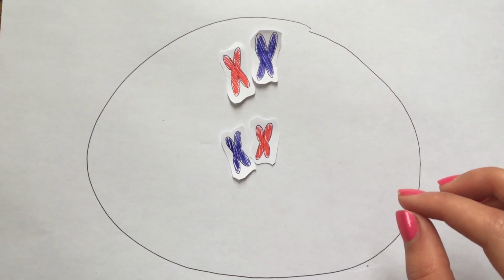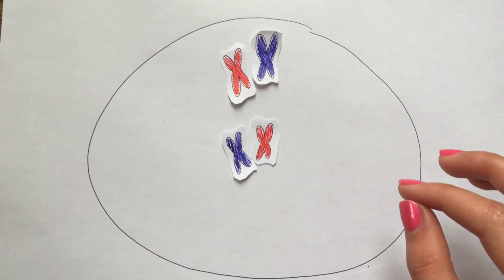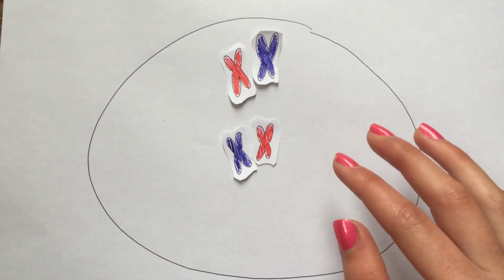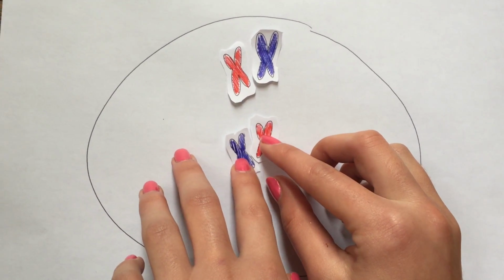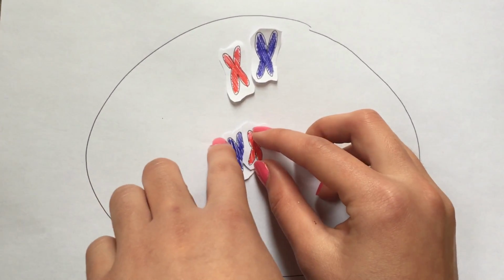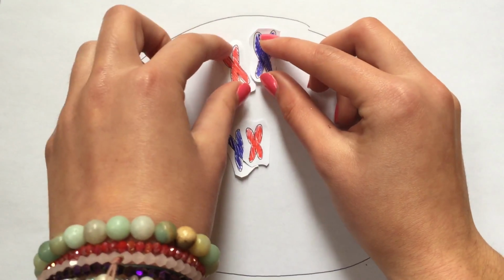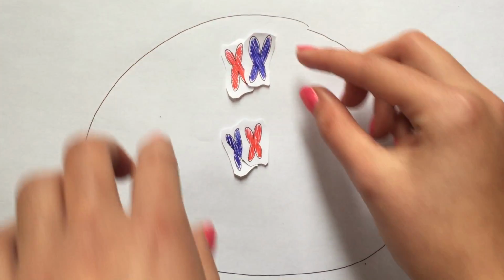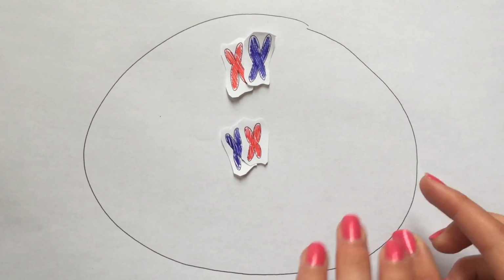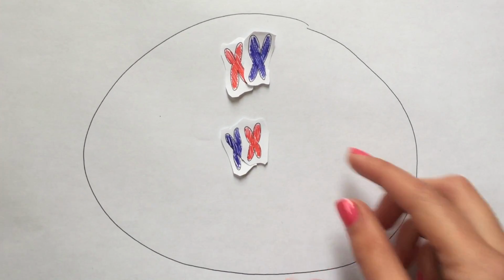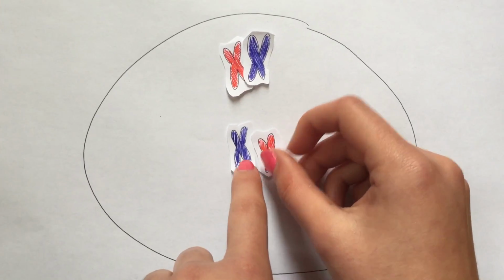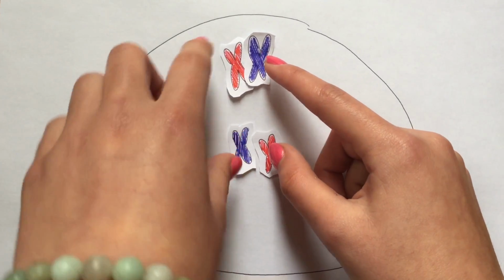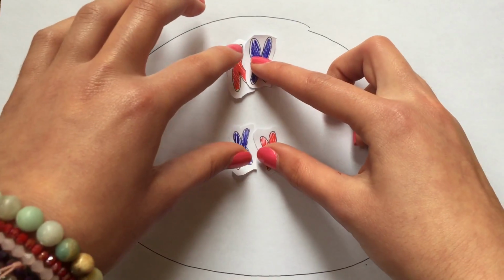But prophase 1 of meiosis is a little different than prophase of mitosis because something different happens. Synapsis occurs, so these two homologous pairs are going to combine, they're going to form this structure called a tetrad, and something called crossing over occurs, in which the genes from this maternal chromosome are going to mix with the genes from this paternal chromosome, and I'll show you what they look like after that happens.